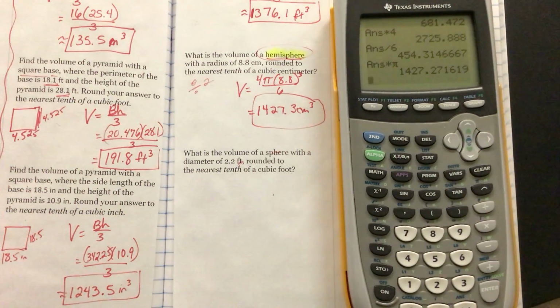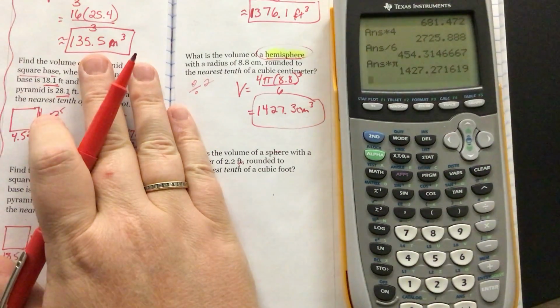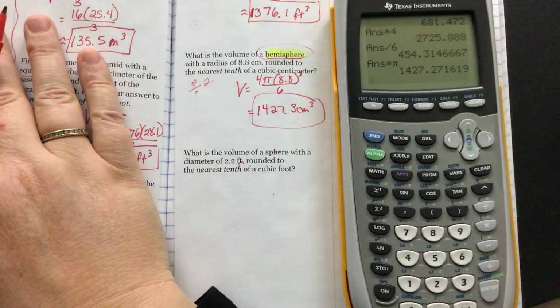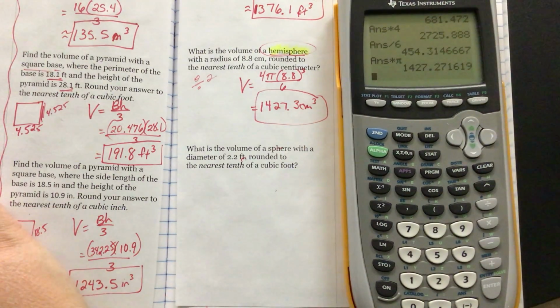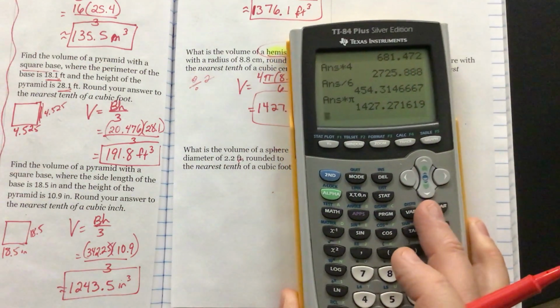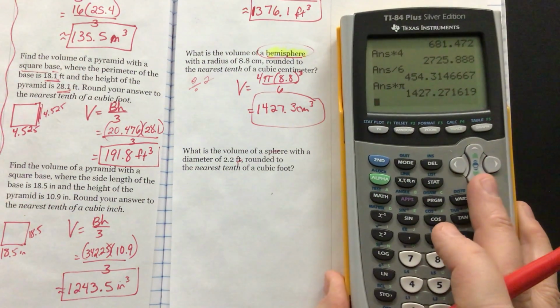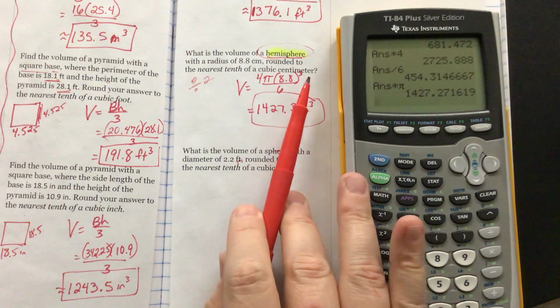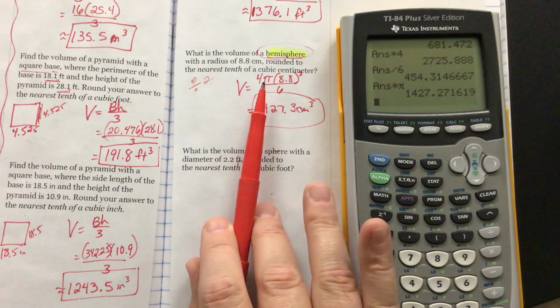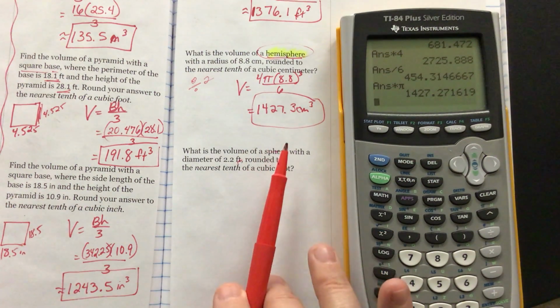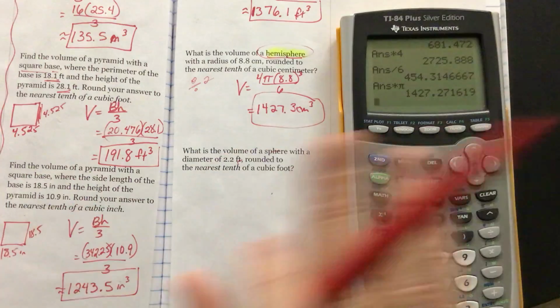Okay, so in a sphere, you divide it by 3, right? So in a hemisphere, we divide it by 2 at the end. If you divide by 3 and then divide by 2, that's the same thing as dividing by 6. So again, anybody need me to go through the calculations one more time? I'm going to take 8.8, cube it, not square it, take it by 4 pi, and then divide it by 6. If you'd rather divide it by 3 first and then divide it by 2, you will get the same result. I'm just trying to save you a little step there.